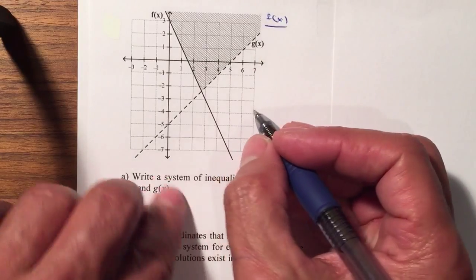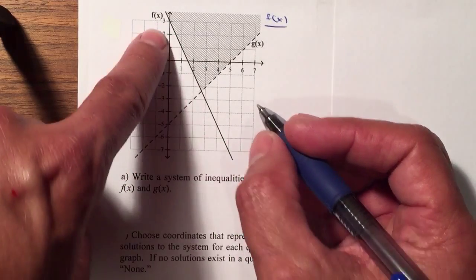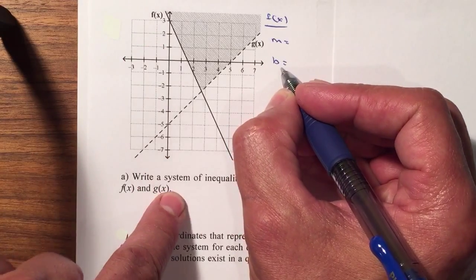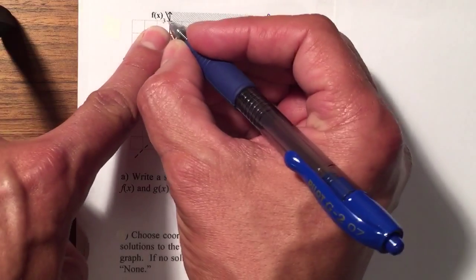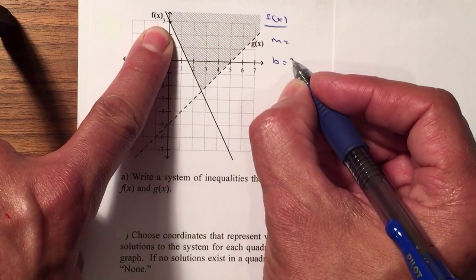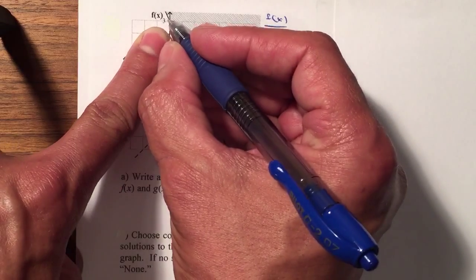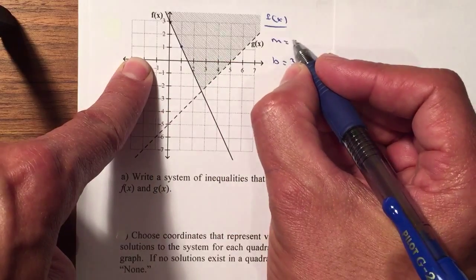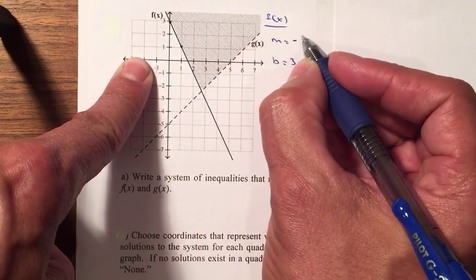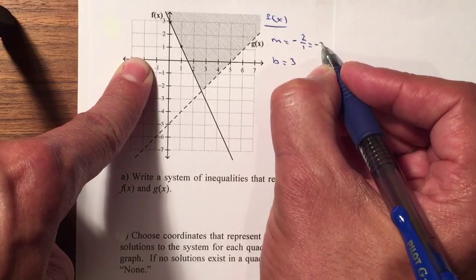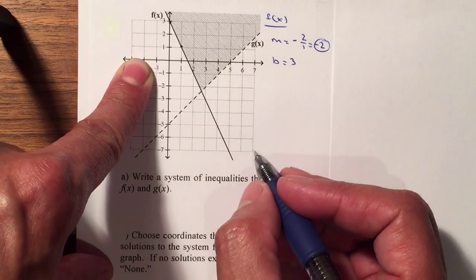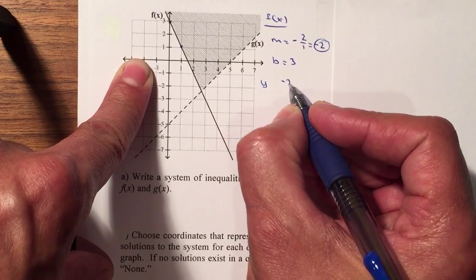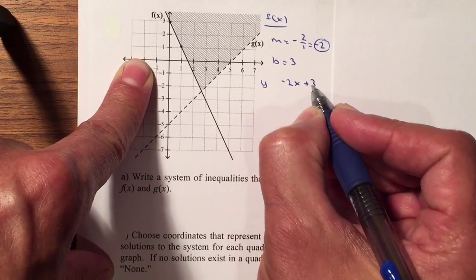To write the inequality, first we need to write the equation of the line. So therefore we need m and b, where b is your y-intercept. So therefore it crosses that y-axis at 3. And your slope, I want to select another point, which is right here. Your slope is going to be negative because the line is going down. So it'll be down 2 and over 1, or just negative 2. So therefore my equation will be y, and that'll be negative 2x plus 3.